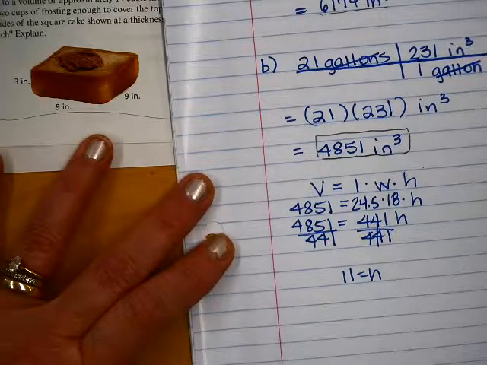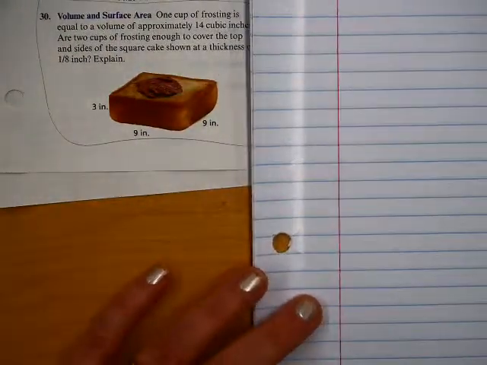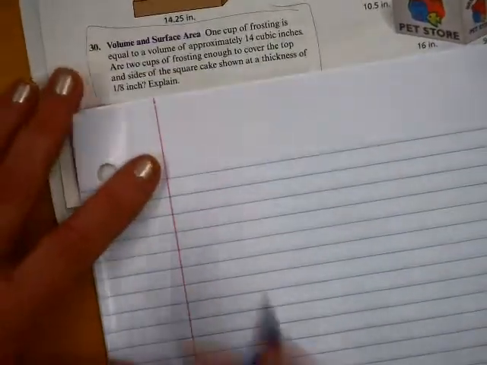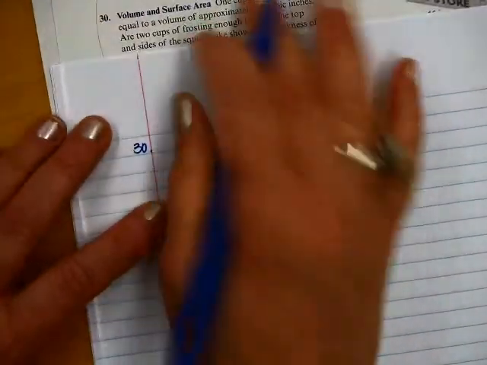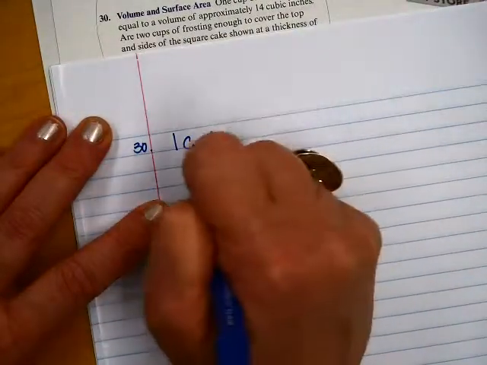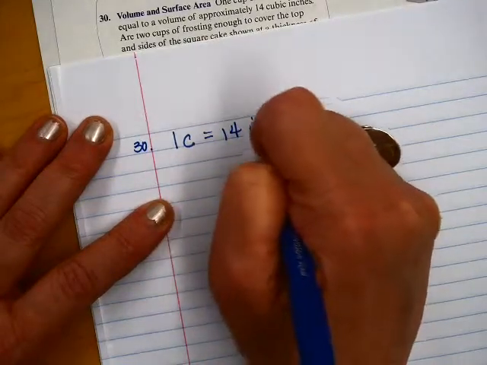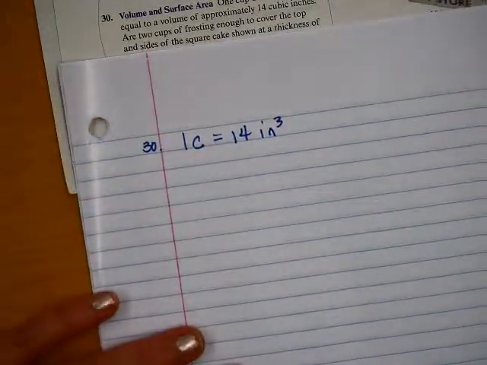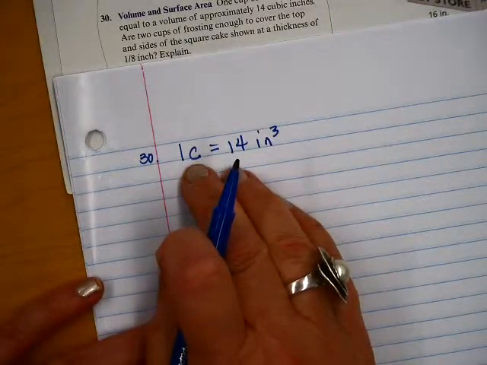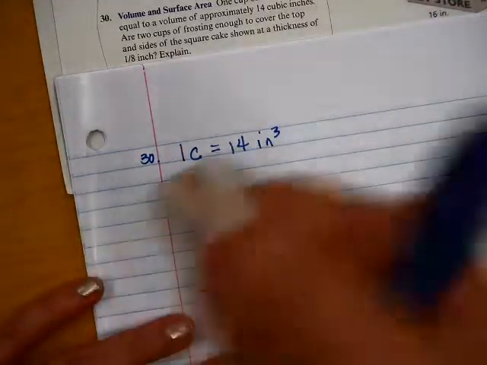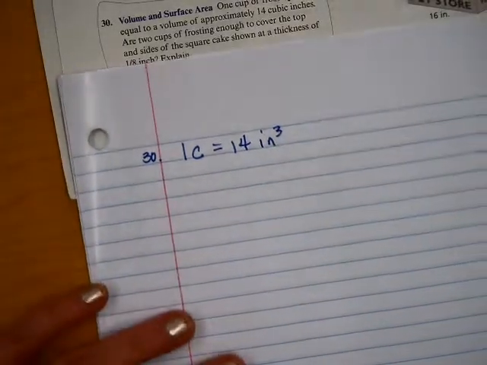Okay? So when we look at number 30, the story is that 1 cup of frosting, let's write this down, is approximately 14 cubic inches of coverage. So that's a volume. Volume is how we measure: we dip out a cup of icing, and that's its coverage in volume. It'll cover 14 cubic inches.